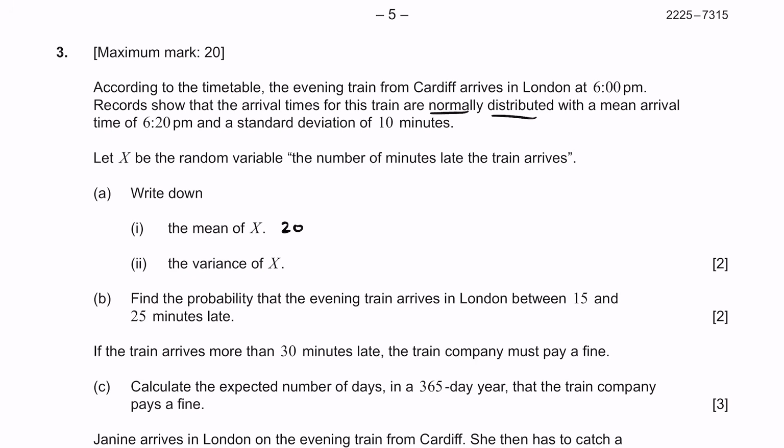Part 2 asks us for the variance of x. Variance is another measure of spread, how spread out the data is. This isn't actually given to us in the formula booklet. Variance is equal to standard deviation squared. We know the standard deviation is given to us as 10. So the variance is 10 squared, or 100.